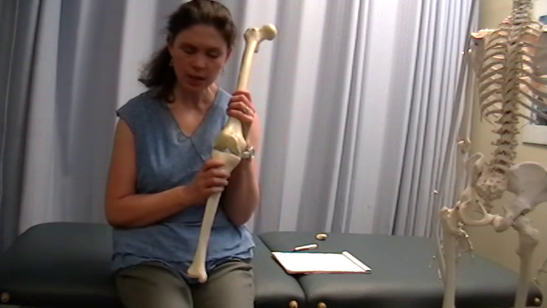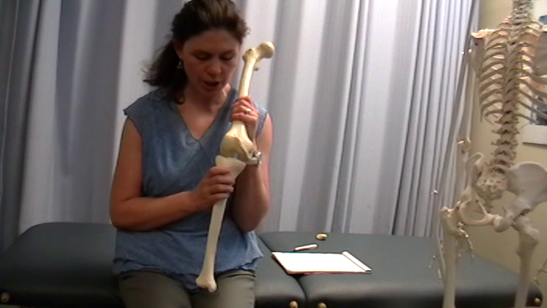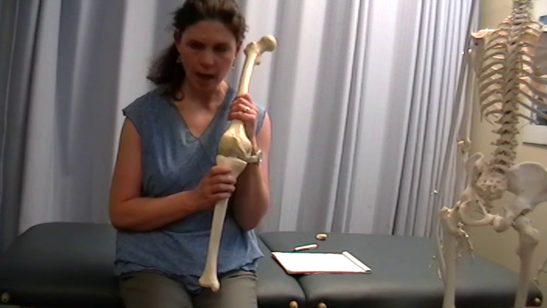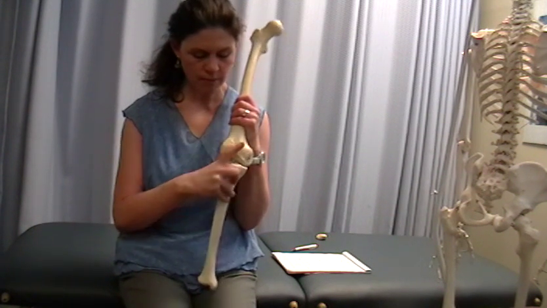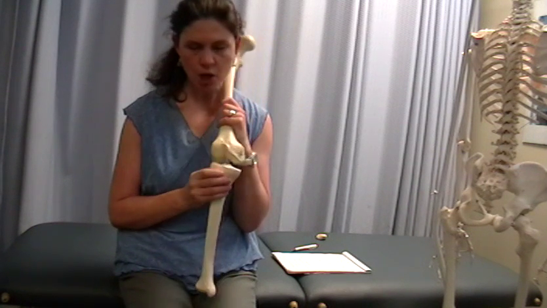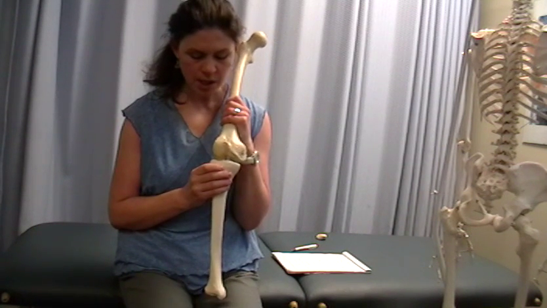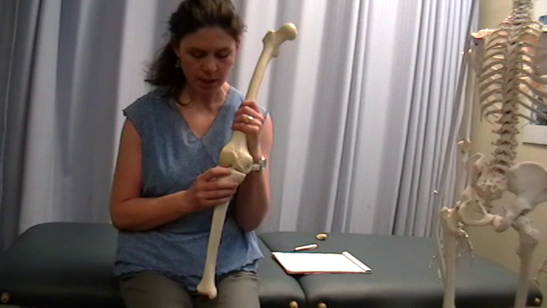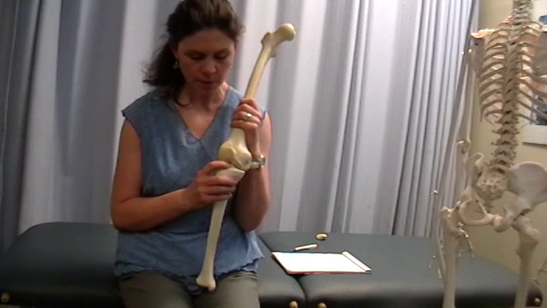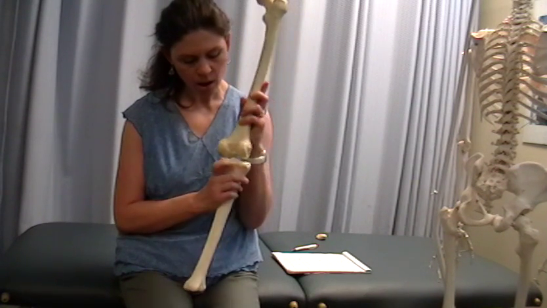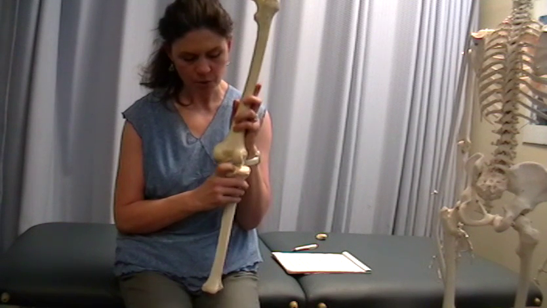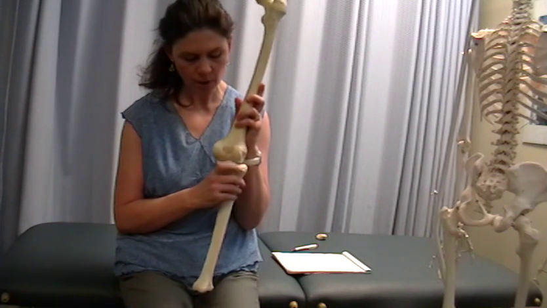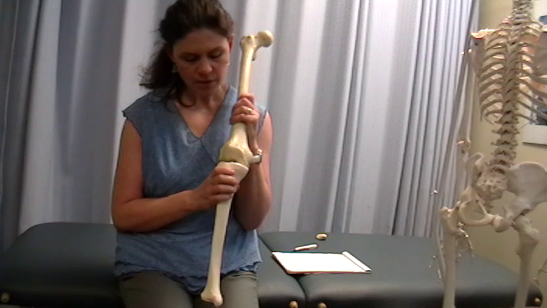There are four ligaments of the knee that people talk about a lot that frequently get injured. There's the medial and the lateral collateral ligaments that go on the medial and the lateral side. And there are also the cruciate ligaments. There's the anterior cruciate ligament that comes from the anterior part of the tibial plateau, and then there's the posterior cruciate ligament that comes from the posterior part of the tibia. We'll talk about the collateral ligaments first.